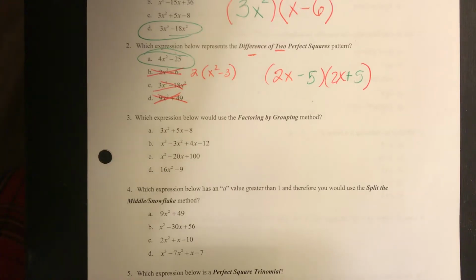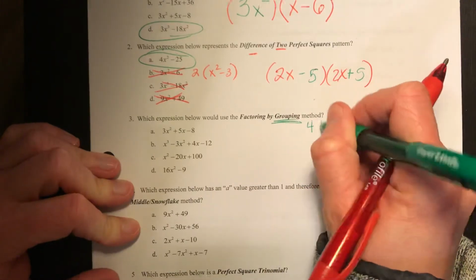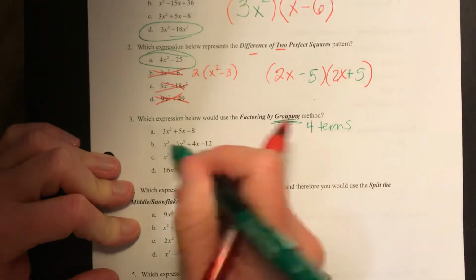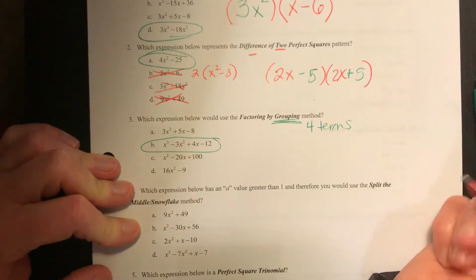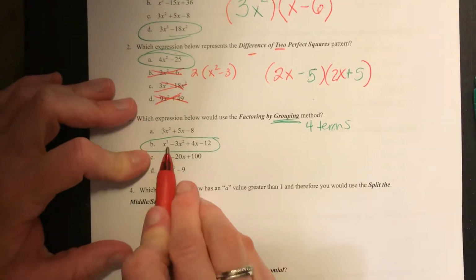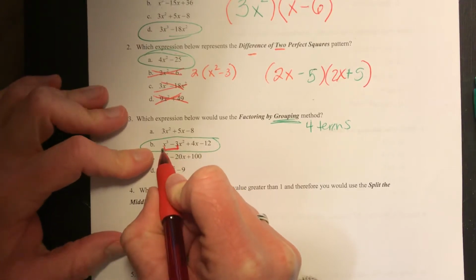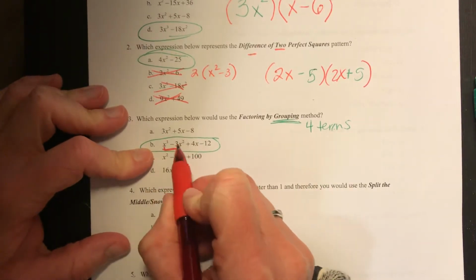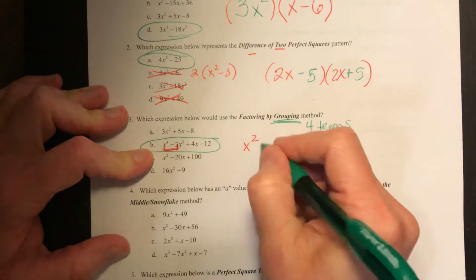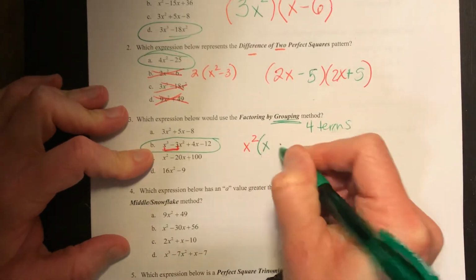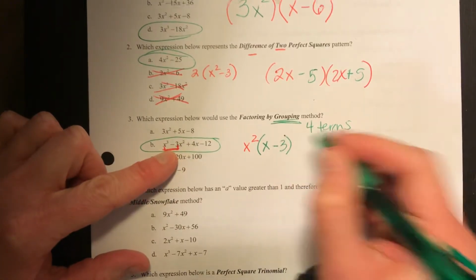Number 3 says, which expression below would be used for factor by grouping? In order to do a grouping, you need to have 4 terms. There is only one option below here that has 4 terms, and that would be letter B. If you were asked on your test to factor, which is what you're going to have to do, this is how you would factor 4 terms. You take just the first 2 terms and you factor out the GCF of just those 2. In x cubed and 3x squared, my GCF would be an x squared. And if I take out the GCF of x squared, if I divide that out, I'd be left with 1x minus 3x squared. If I take away the x squared part, I'd be left with a 3.